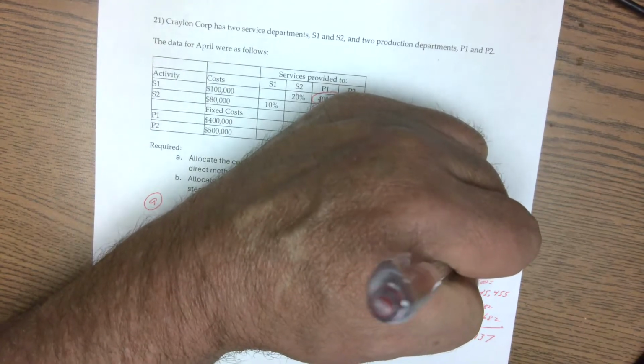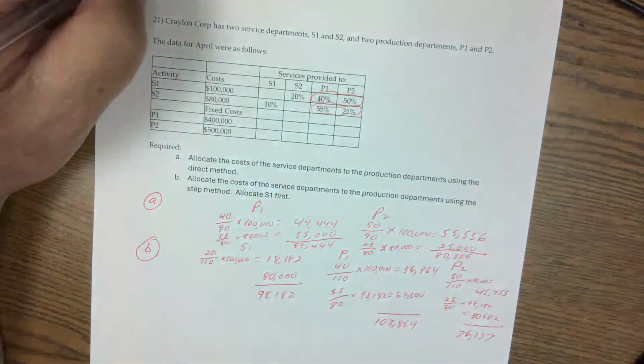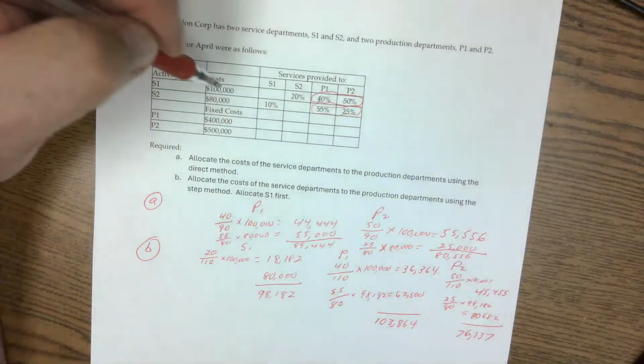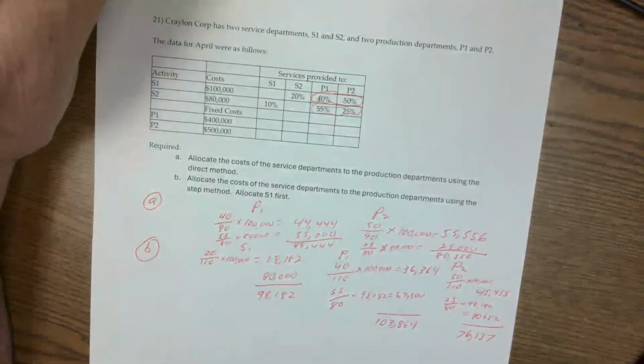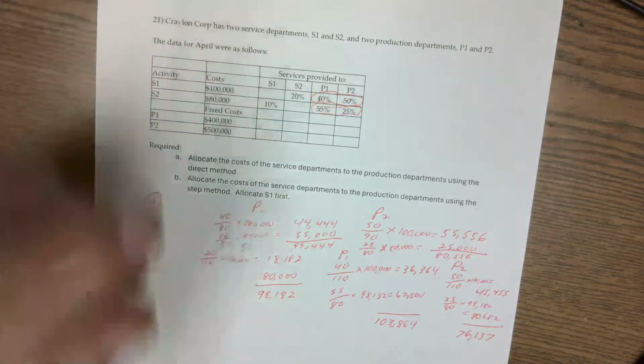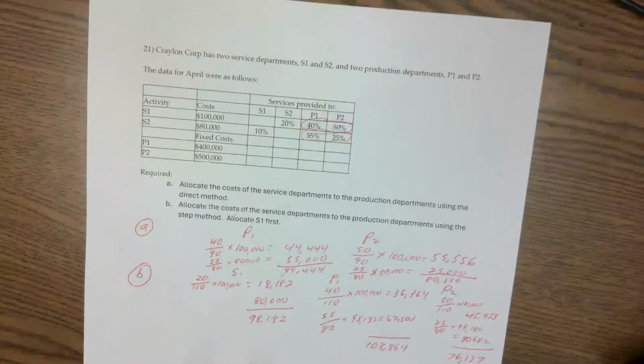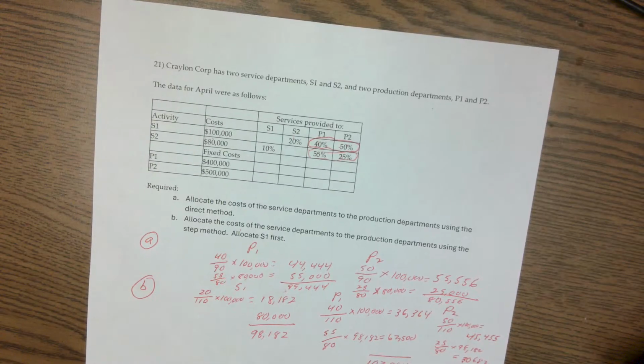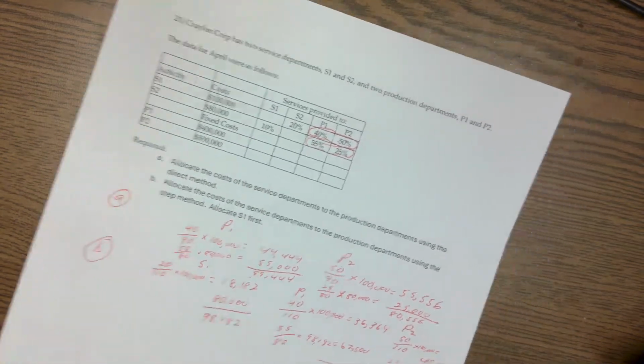Add those up. If you add that up, it comes to 180,000. All right. Sorry for a little bit crowded there. This is one we did in class. All right. So that is part 5.